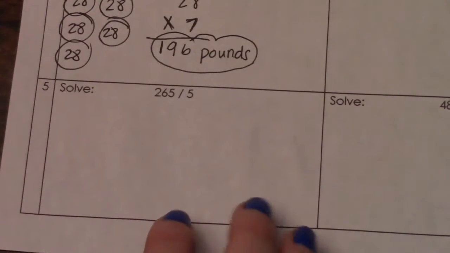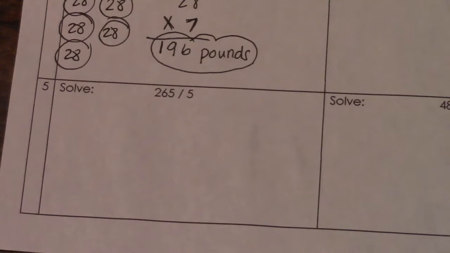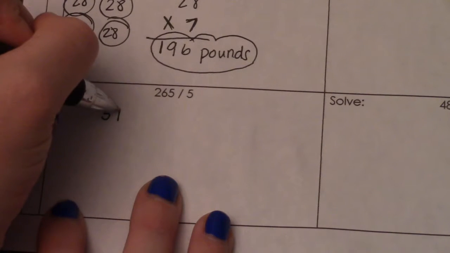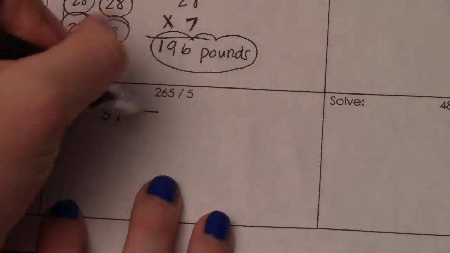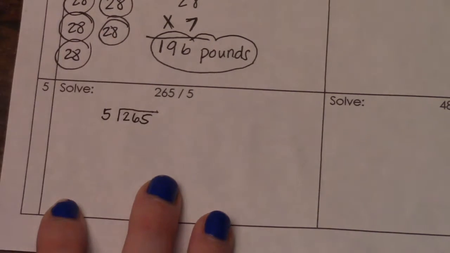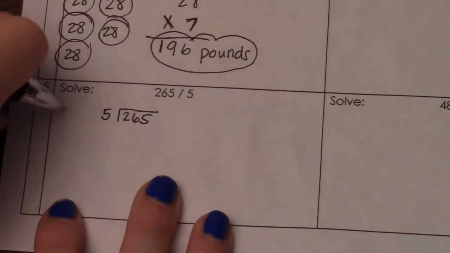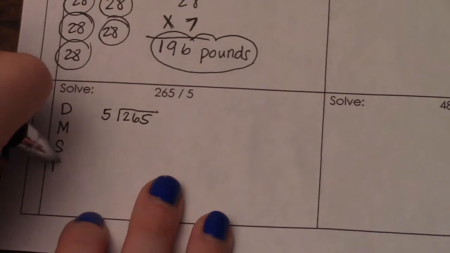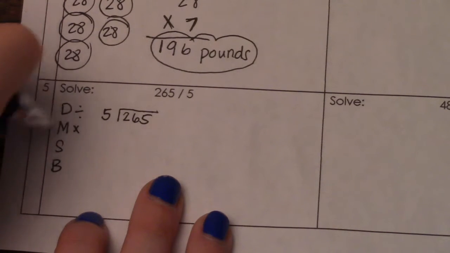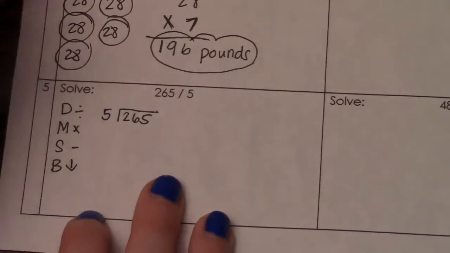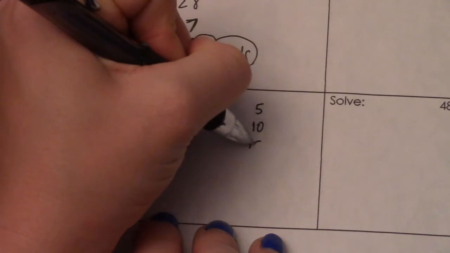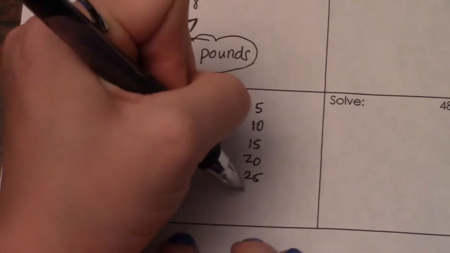Okay, our last one here says 265 divided by 5. I know you guys didn't do a lot of division last year, so we're just going to try to refresh you on it, and I'm going to show you the way that I was taught to do division, but that doesn't mean it's the only way you can do it. You can still continue to use partial products if that's easier for you. So to remind my steps, I do dad, mother, sister, brother. That means divide, multiply, subtract, bring down. If it's helpful to you, you can also write out the multiples of 5.